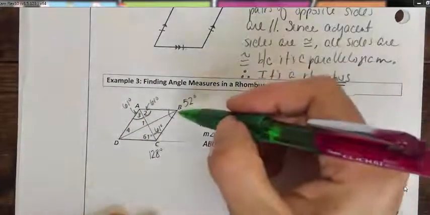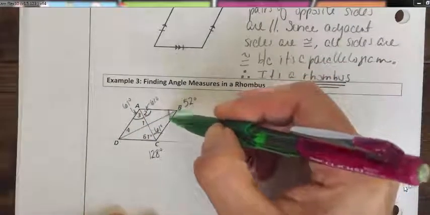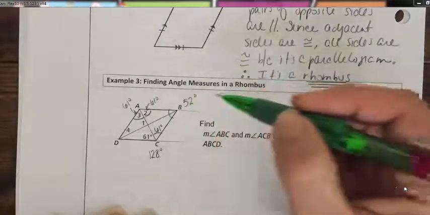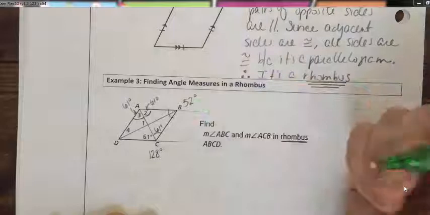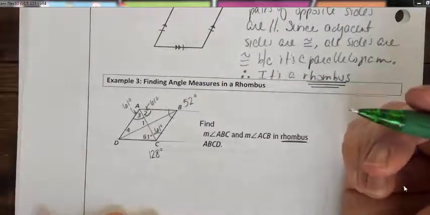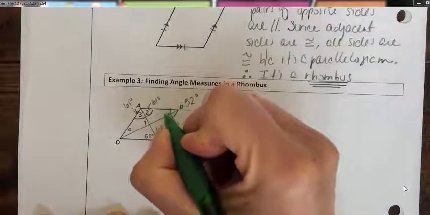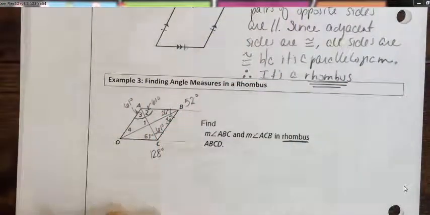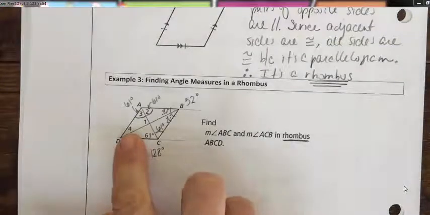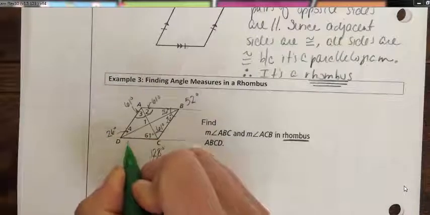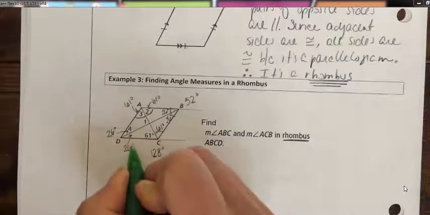So then what does that tell me about each of these two angles here? Well, 52 degrees divided by 2 is 26. So each of these angles here are 26 degrees. And the same would be true down here, right? So angle 4 would also be 26 degrees, and so would this angle here. All right, I'm getting off course.